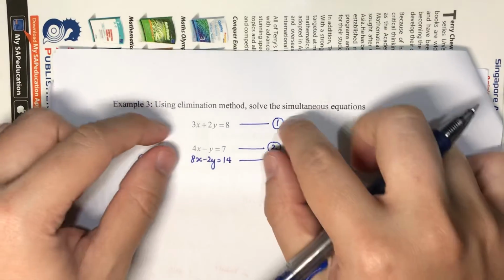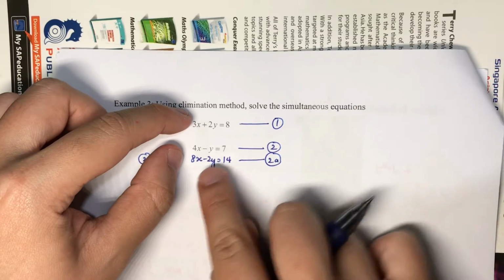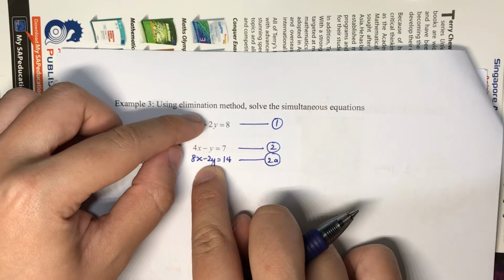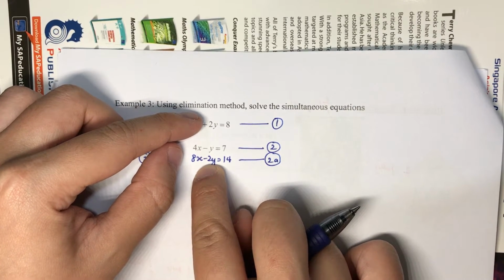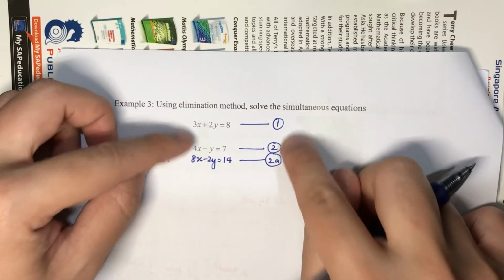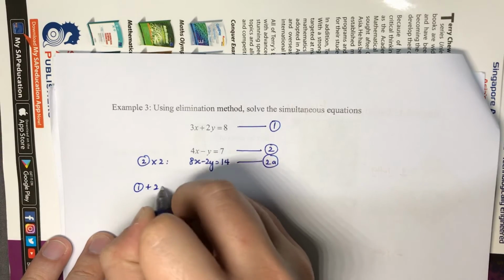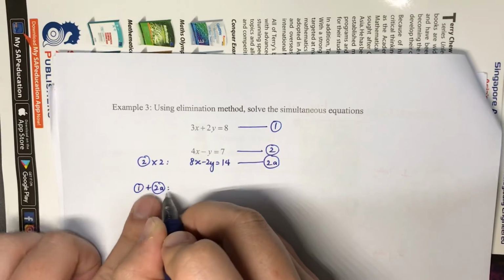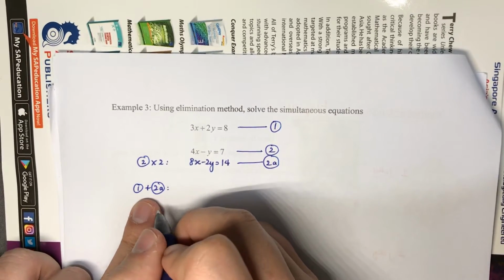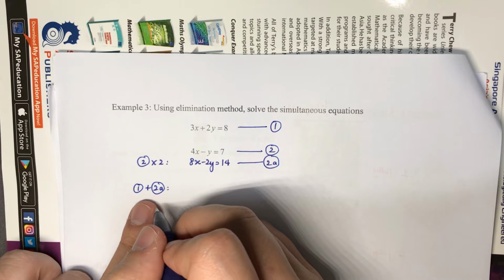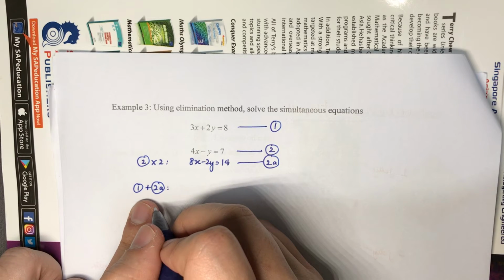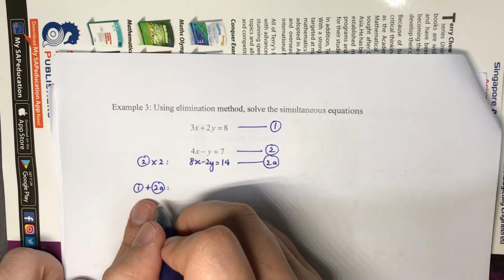Now between 2a and 1, if I were to eliminate the 2y, different sign, add. So I will take 1 plus 2a. I need to write here what I'm doing, to communicate to me or the marker, to make it clear what you are doing at each step.